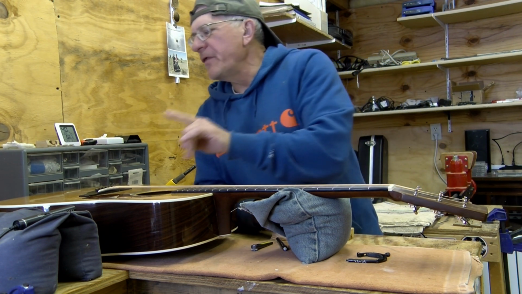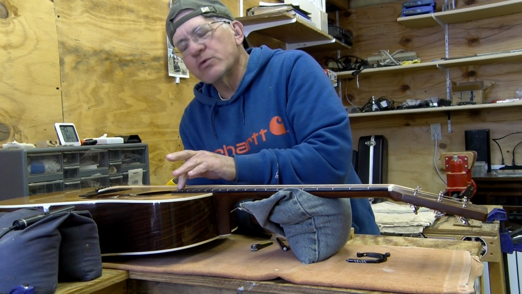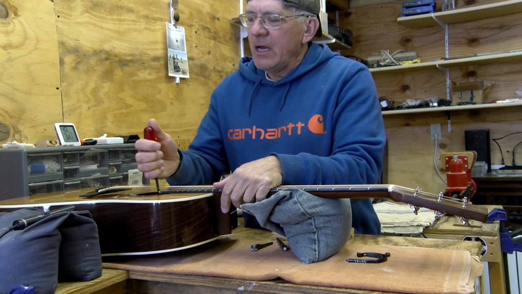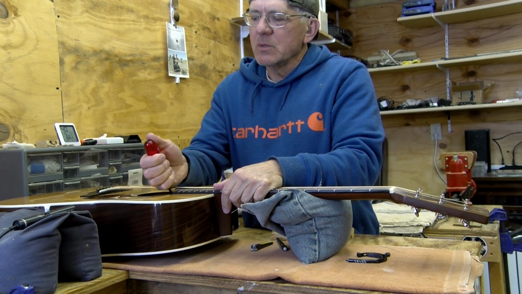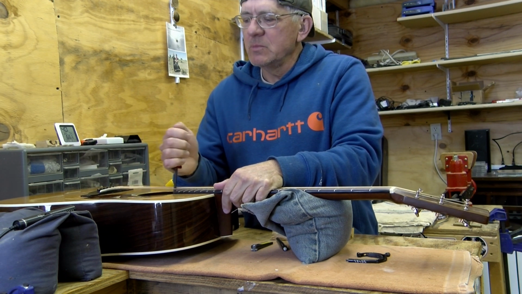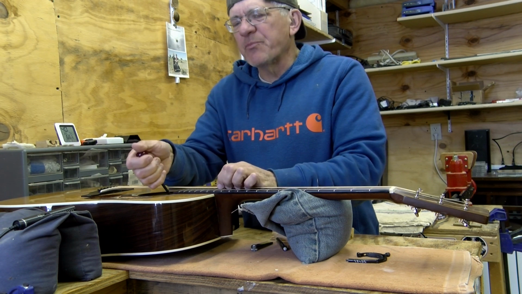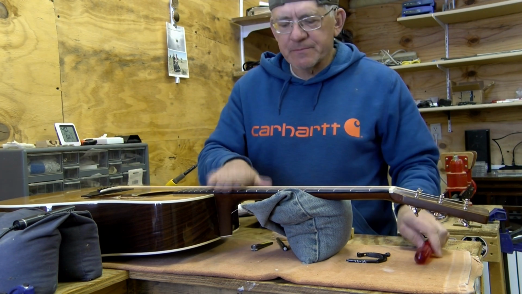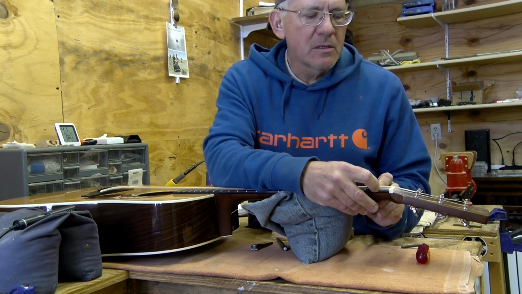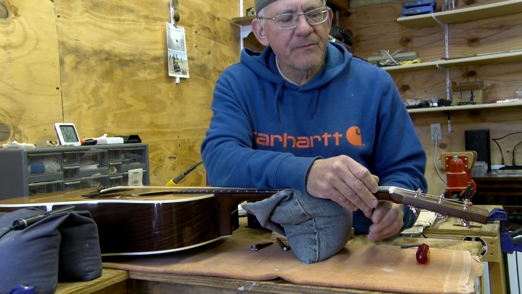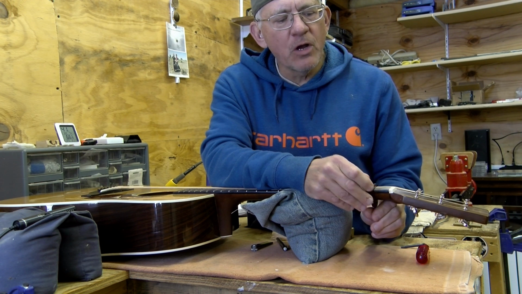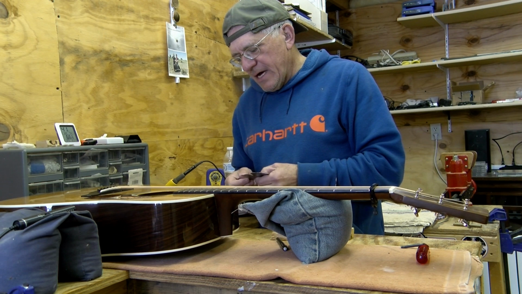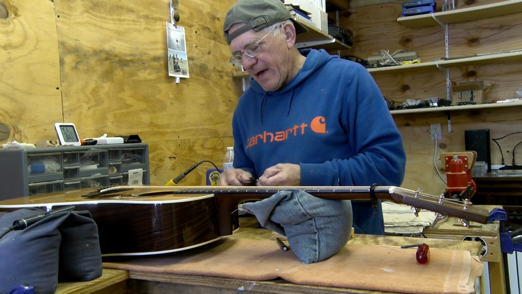Okay, now we're going to change just one thing, and that is we're going to adjust the relief. So we have 2/1000ths of an inch of neck relief right here, and I'm going to loosen this up some. I'm going to take off some pretty big chunks here. So we're going to loosen it about that much. We increase the relief. Let's find out what our relief is. We started at 2/1000, so I know we got to be more than that.